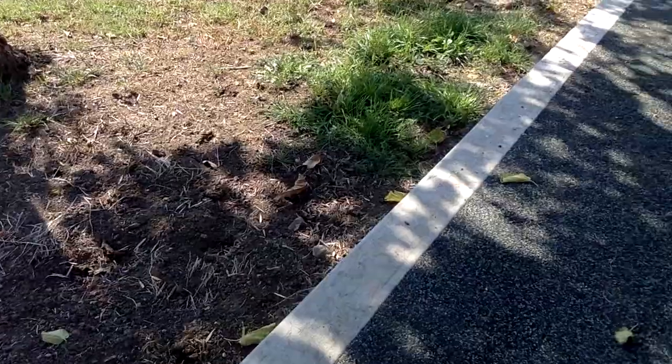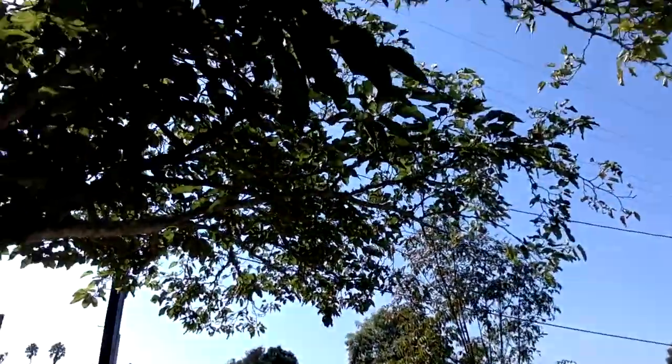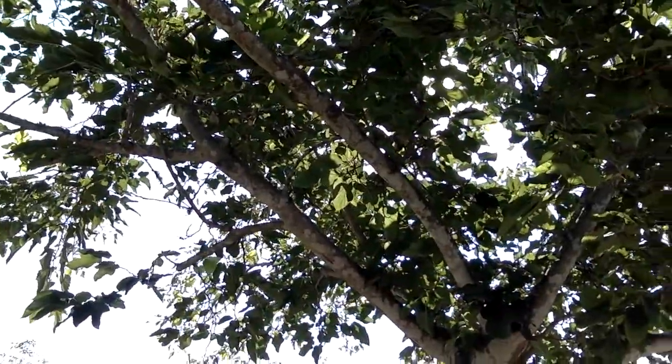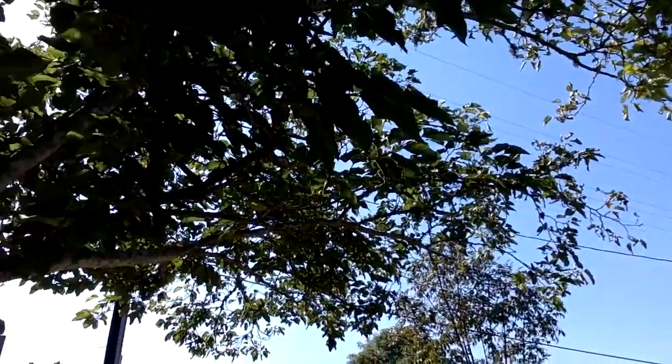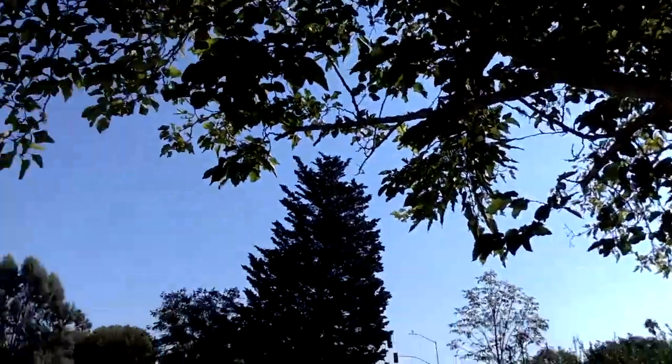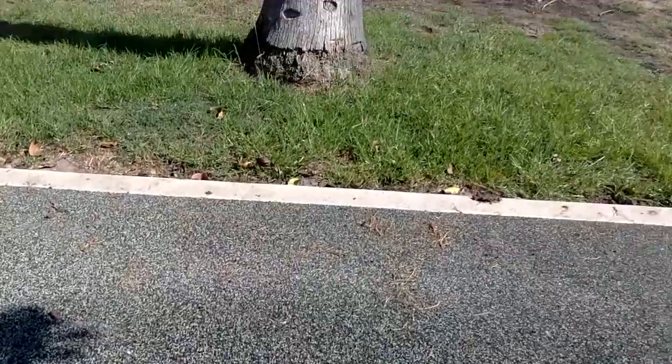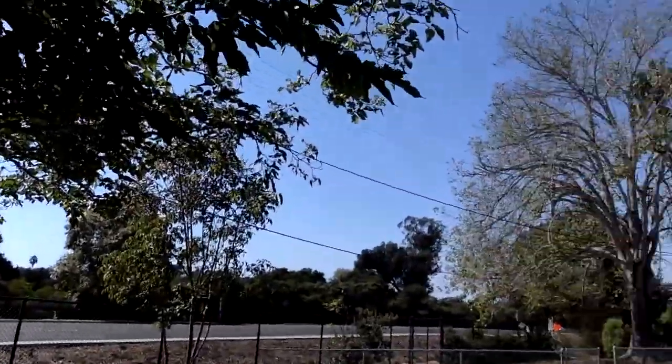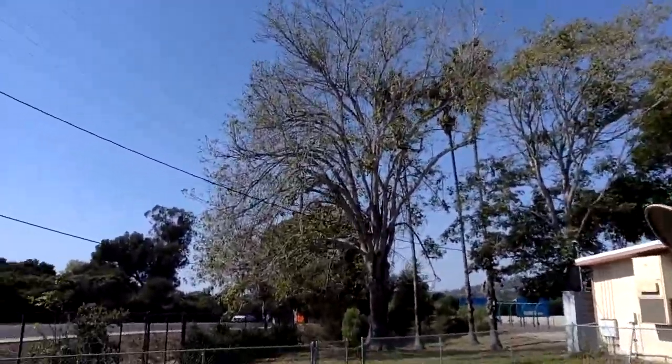I'm going to take this leaf from this tree. A lot of nice shade underneath this tree. I might even collect one extra. Oh, look at that one right there. That's a nice leaf. All right, let me keep going. I should have brought a bag with me for my leaves.